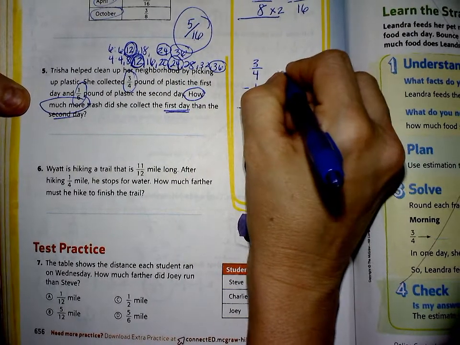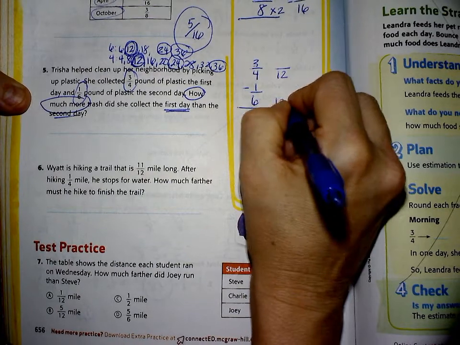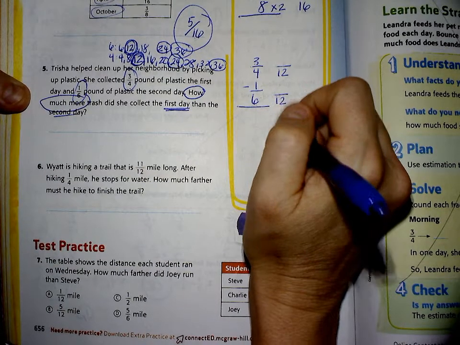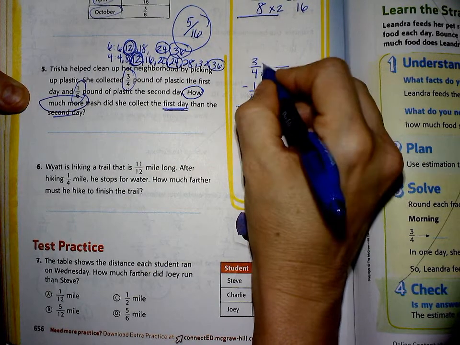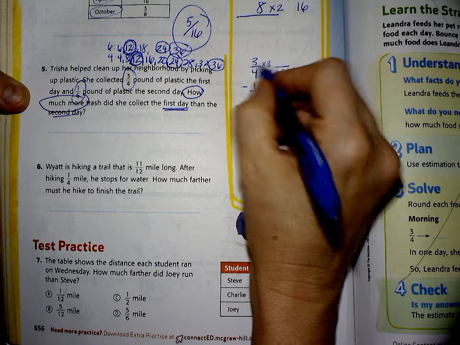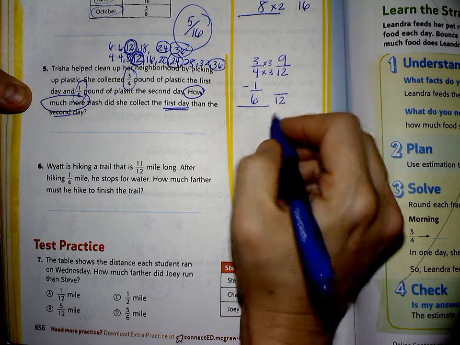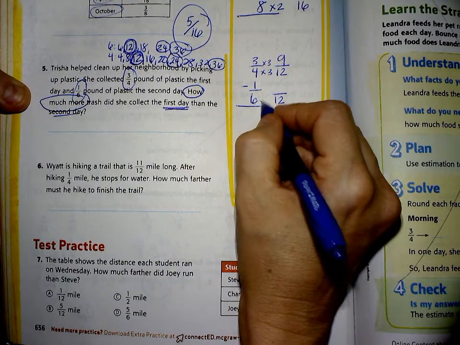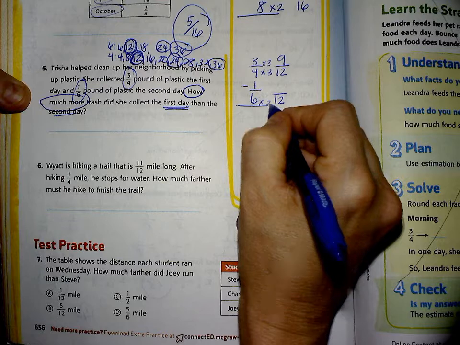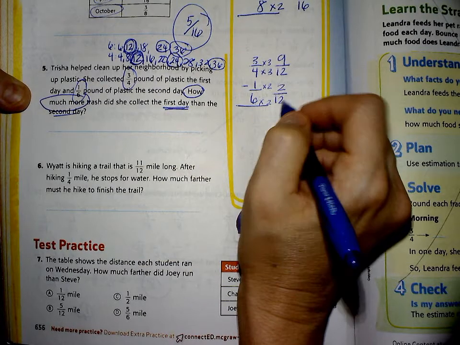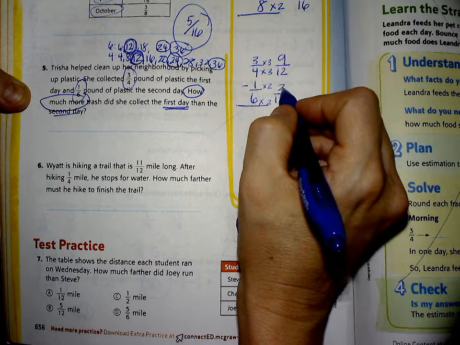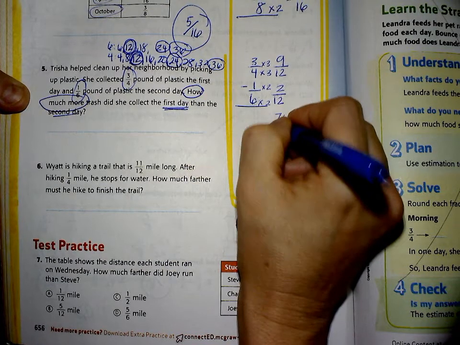So I'm going to change them into 12ths. You could have done 24, 36. 4 times what gives me 12? 4 times 3. So I do the same thing to the top that I did to the bottom. 3 times 3 is 9. Now I do my bottom fraction. 6 times what gives me 12? 6 times 2. I do the same thing to the top that I did to the bottom. 1 times 2 is 2. Now I subtract. 9 minus 2 is 7 twelfths.